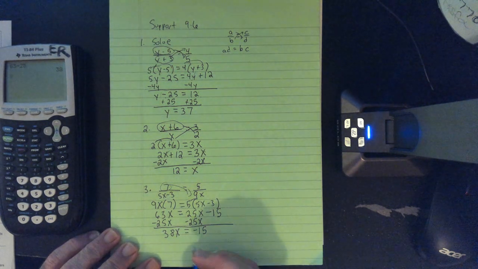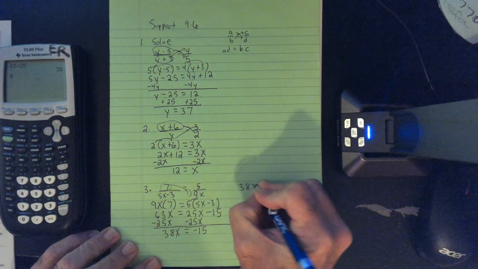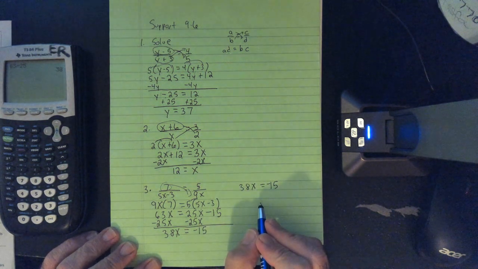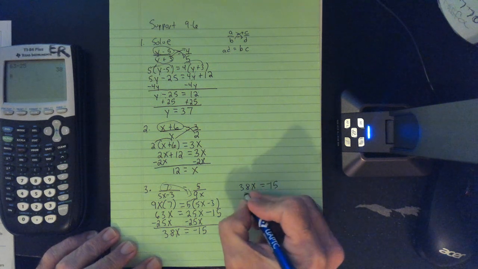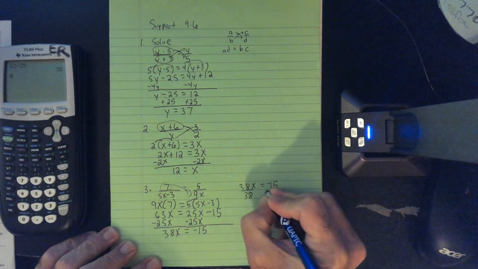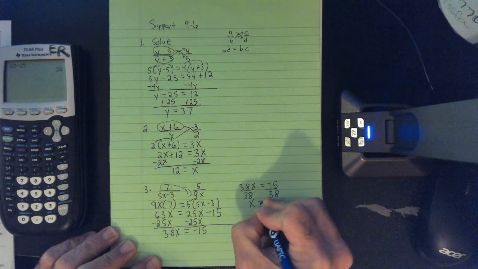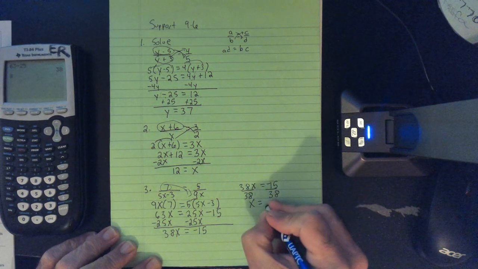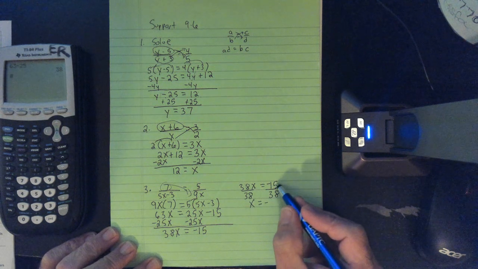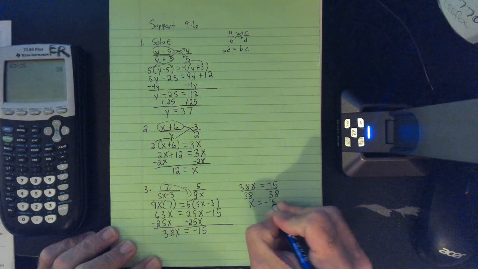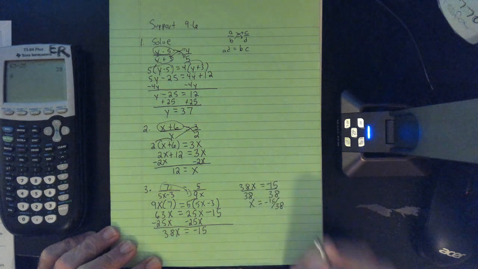Alright, so we've got 38x equals negative 15, so I'm just going to bring it up here to have more room. To turn that into a 1x, I need to divide both sides by the 38. So those cancel, making a 1x. Over here, I know it's going to stay negative, and 15 and 38 don't have any factors in common that simplify. So that's just going to give me negative 15 over 38.